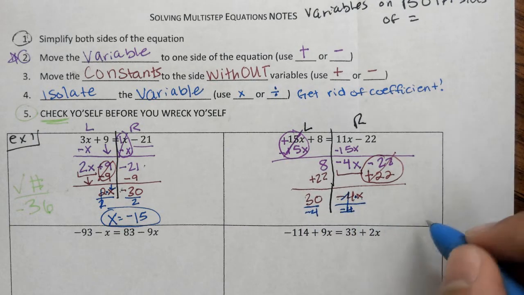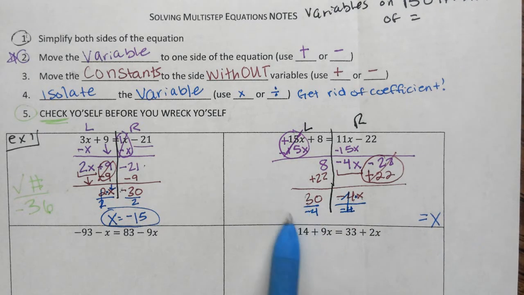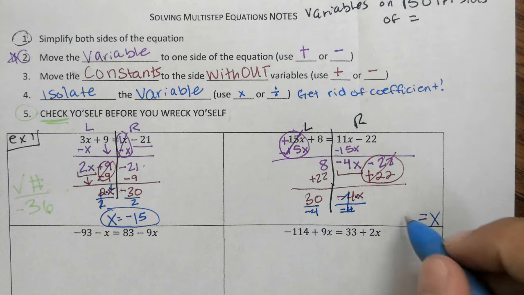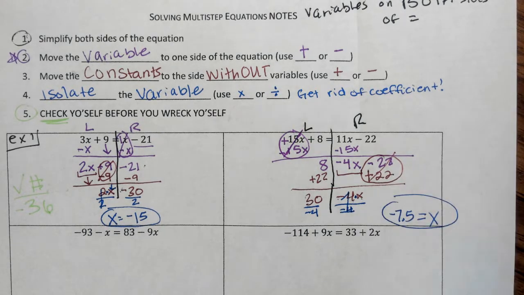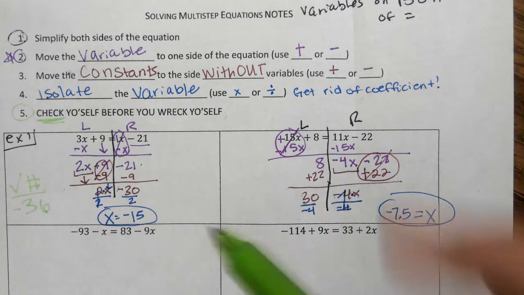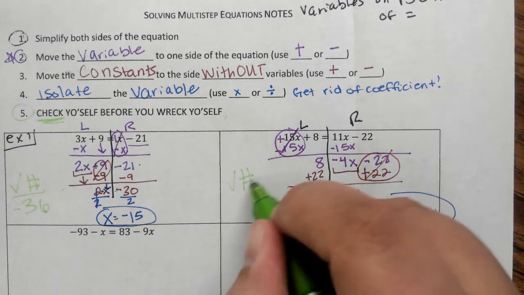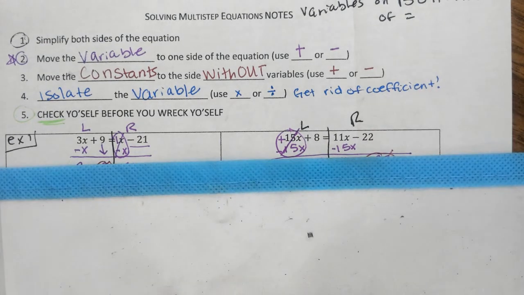That makes 1x on the right. 30 divided by negative 4, please remember you can use your calculators, is negative 7.5. We're almost done. We still have to check ourselves. We still need to find a check number. I'm going to rewrite the equation.